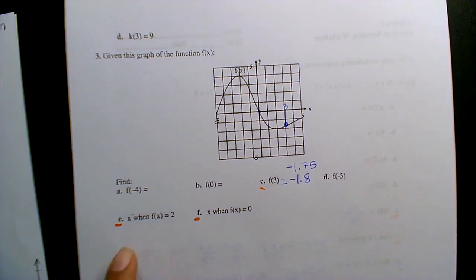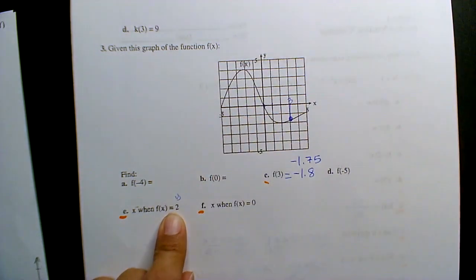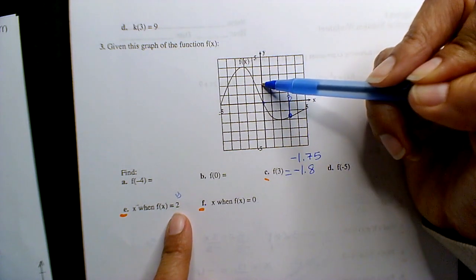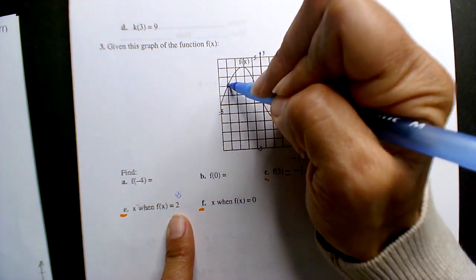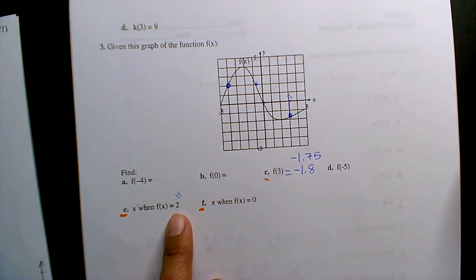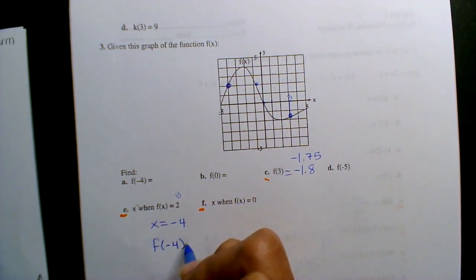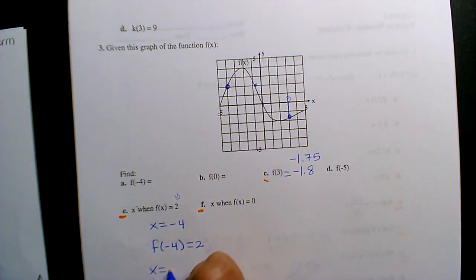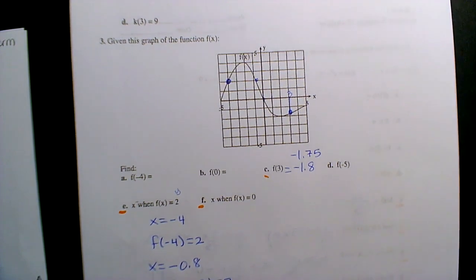Okay, so then here it says, what is x when f of x is equal to 2? This is your y-axis. You're looking at your y-axis for this. So find 2. You have two options here. So do you want this option or this one? This one's nice and neat, huh? So then you could say x is equal to -4. Or you could say f of -4 is equal to 2. But you could have also put x could be -0.8, right? You could have also said that. You're not wrong.